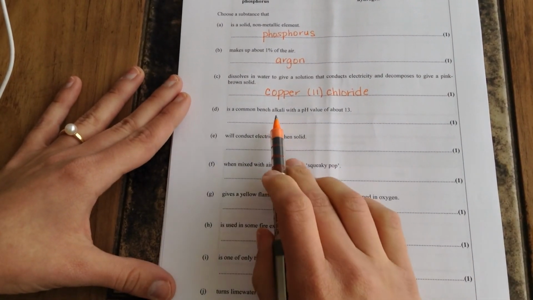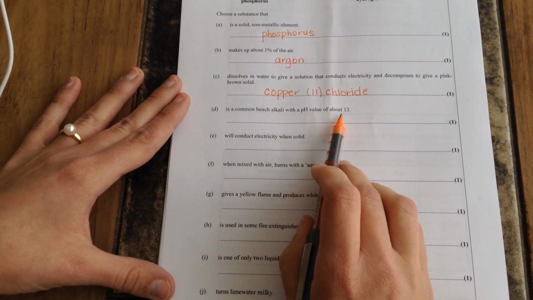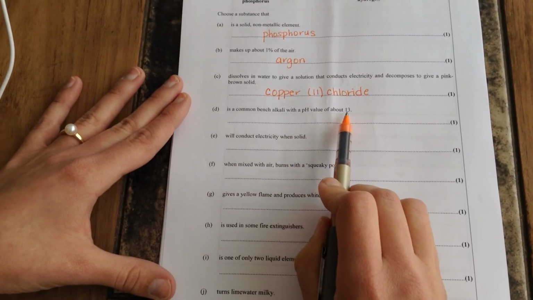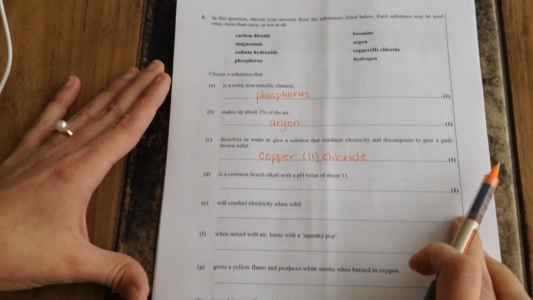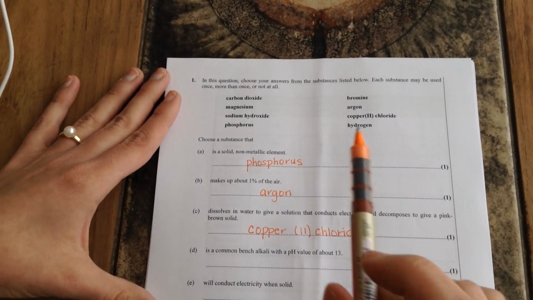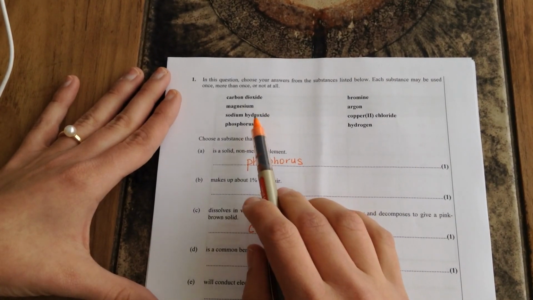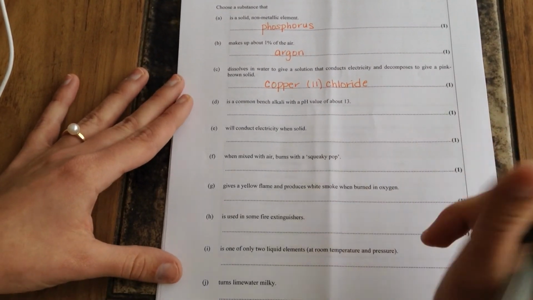Is a common bench alkali with a pH of a value about 13. pH of a 13 tells us that is a strong alkali, so we're looking for something that's strongly alkaline, and hopefully we remember that the ion that makes things alkaline is hydroxide, so that one's going to be sodium hydroxide.